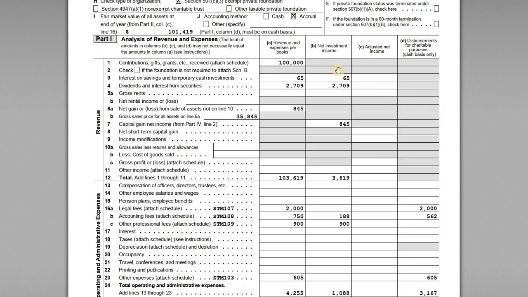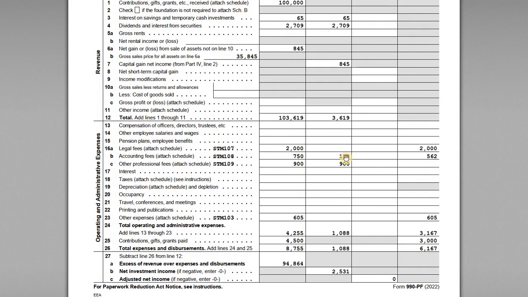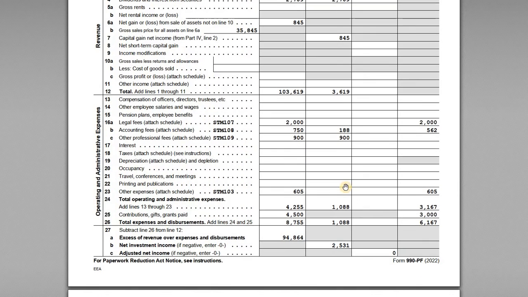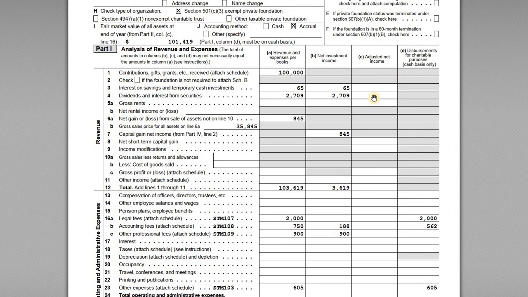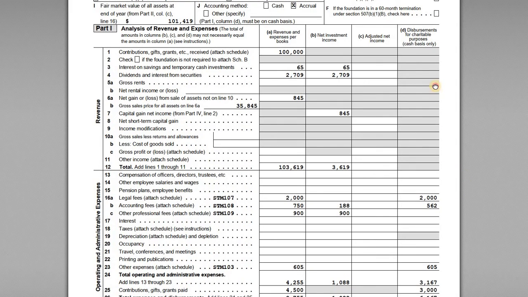All right, so that covers our net investment income column. So we've got the 188 allocating accounting fees, the other professional fees of 900. So the total expenses is 1,088, and the net investment income for the year is $2,531. So this is going to be the amount that is going to be subject to that 1.39% tax. Now, column C, again, we're skipping over this because we have a non-operating foundation.